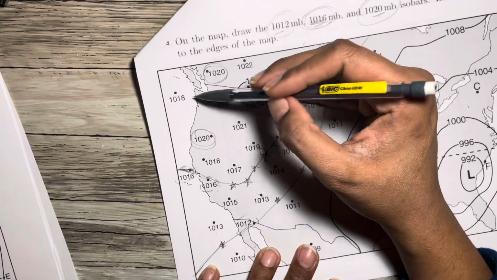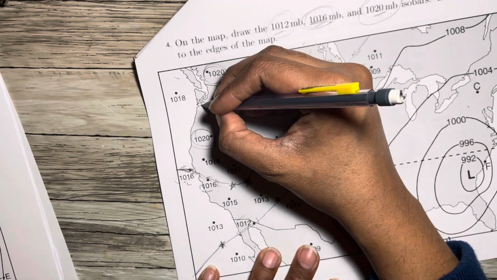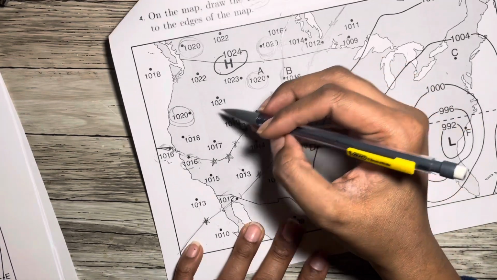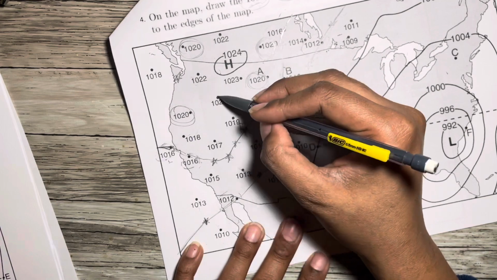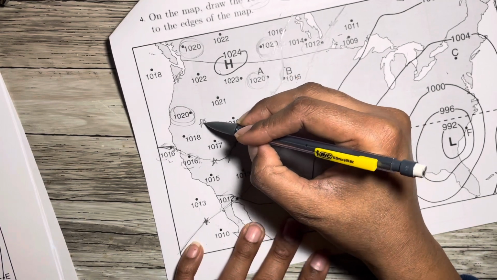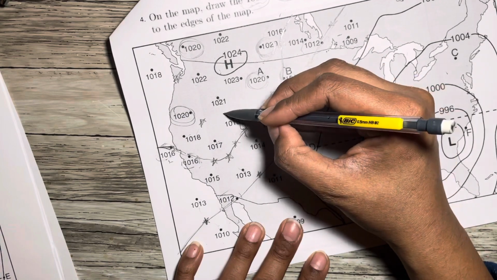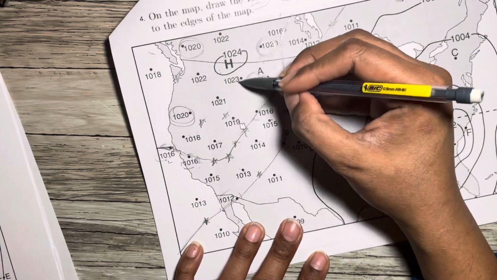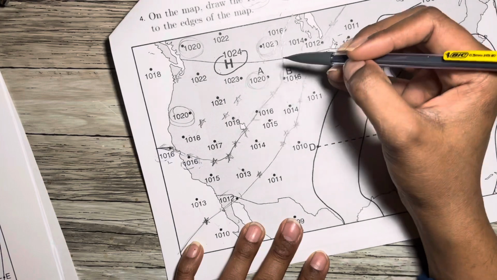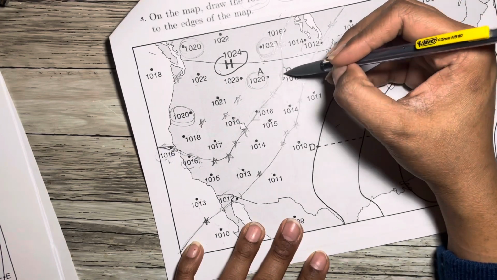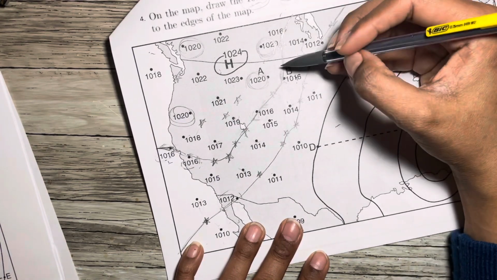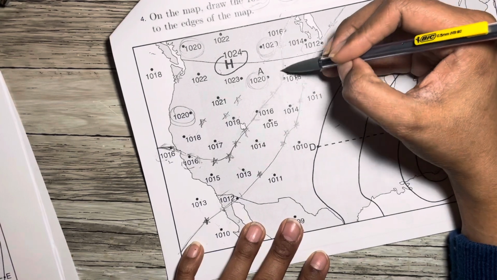So now my second step is to find all my hidden 1020s. 1020 is between 1018 and 1022. Let's draw a star there. It's between 1018 and 1021. Let's draw a star there. 1020 is between 1021 and 1019. It's between 1019 and 1023. 1020, remember this line is your 1016 line. So that means every single point on this line is 1016.